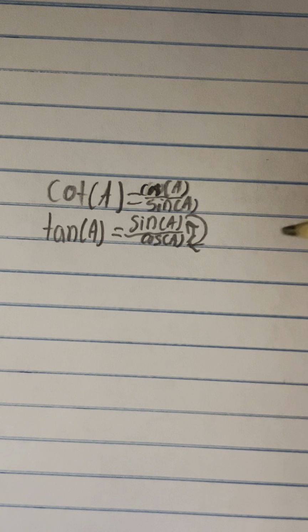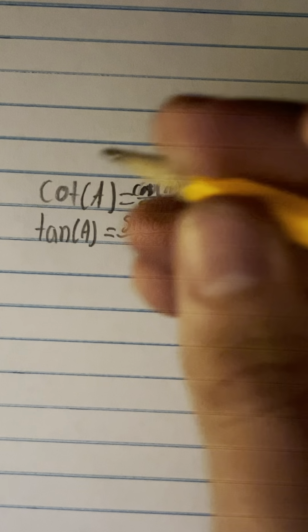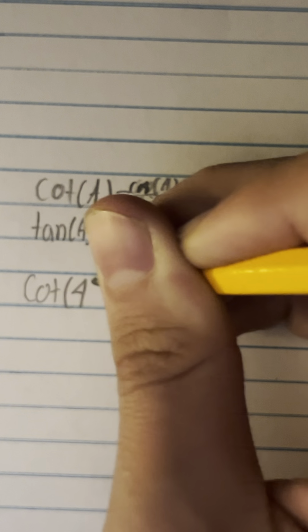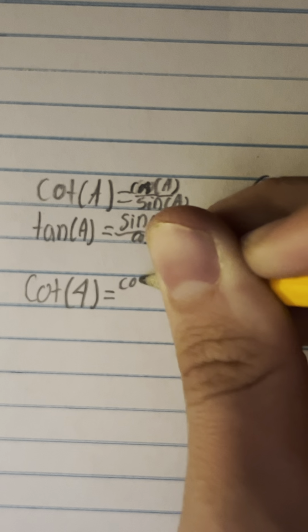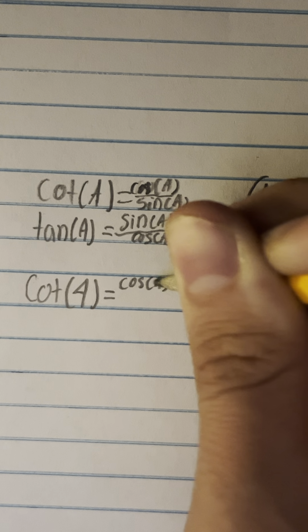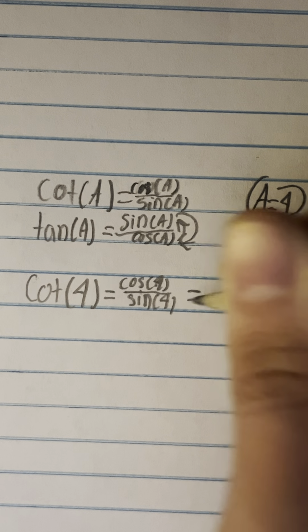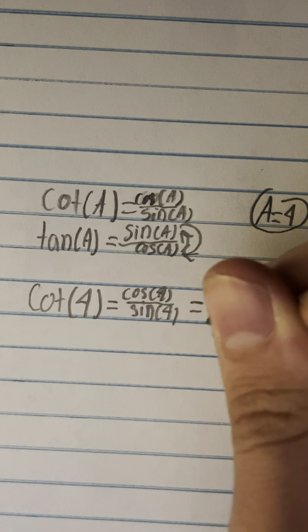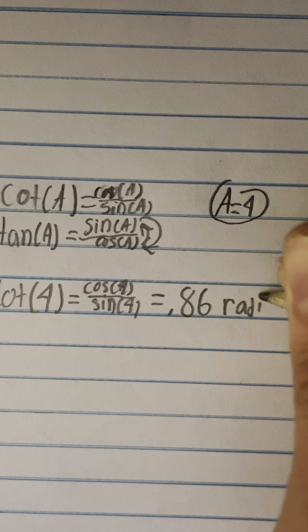And so if A is equal to 4, then the cotangent of 4 is equal to the cosine of 4 over the sine of 4, which is 0.86 radians.